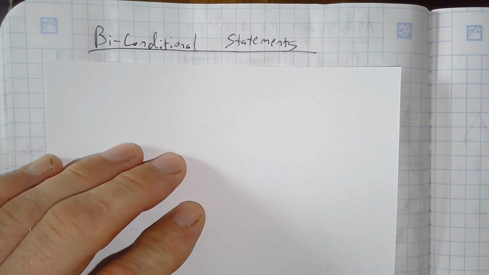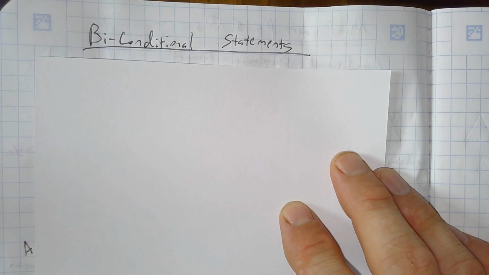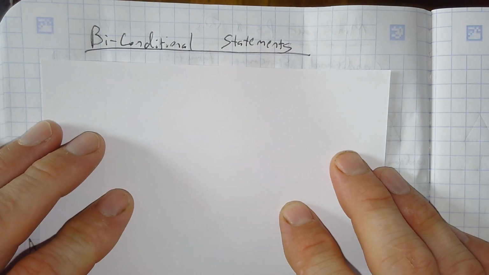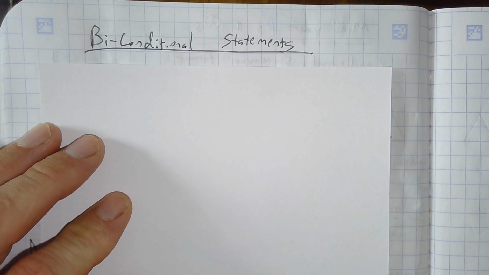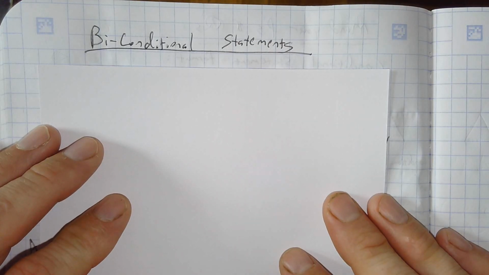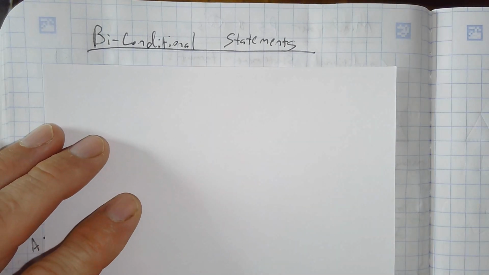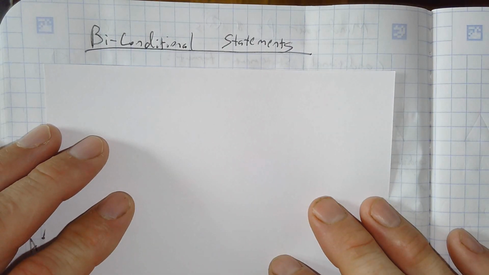All right, we've talked about conditional statements and the different variations of the conditional statements, to include converse, inverse, and contrapositive. And then we talked about the different elements of those statements, the P and the Q. If you haven't gotten to that point yet and haven't watched those videos, go ahead and watch those first before you watch this one.